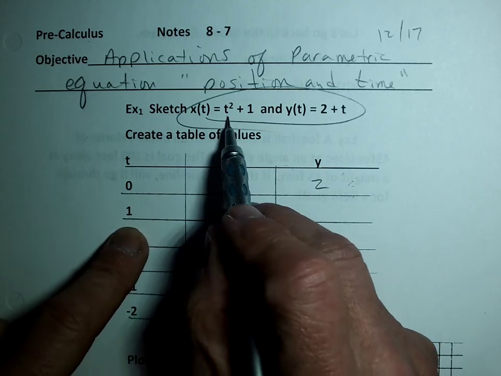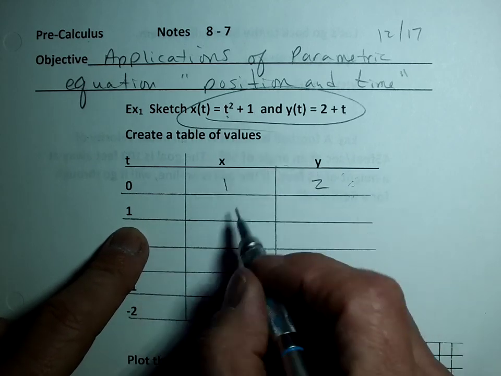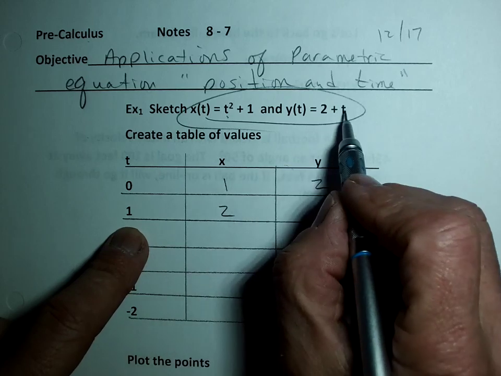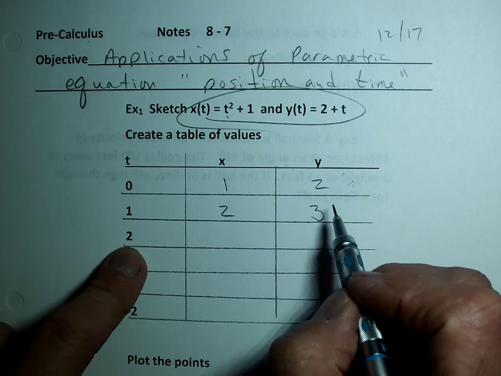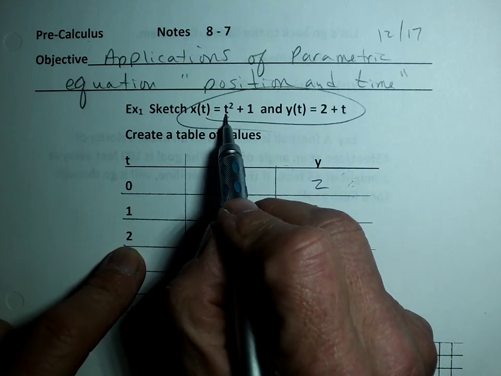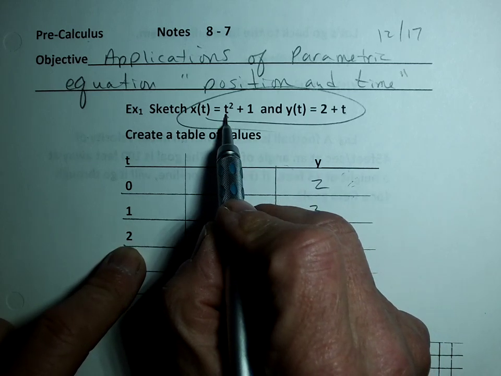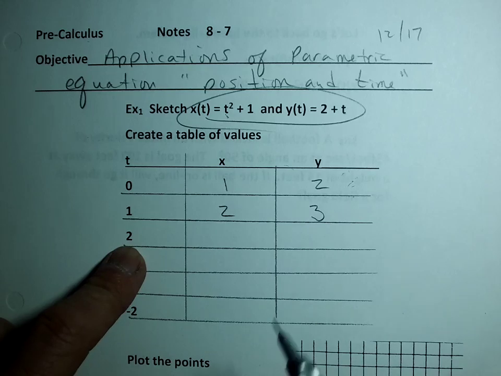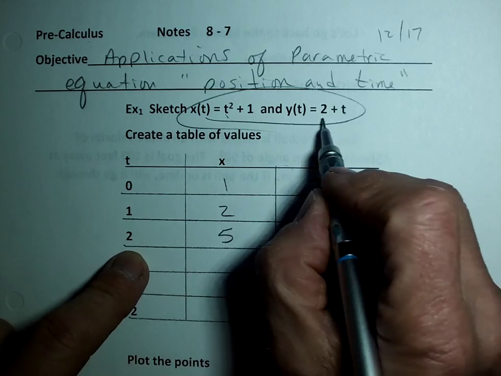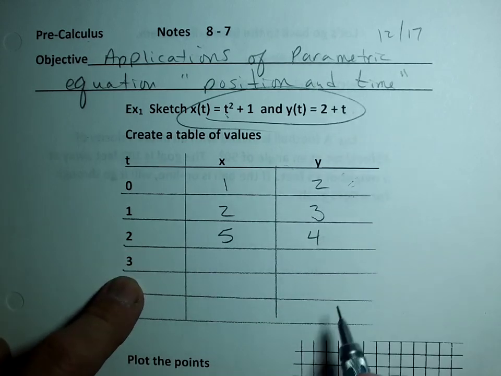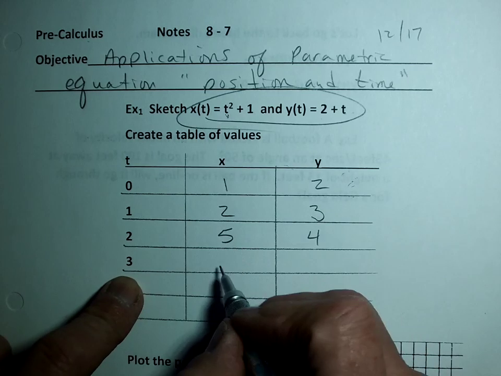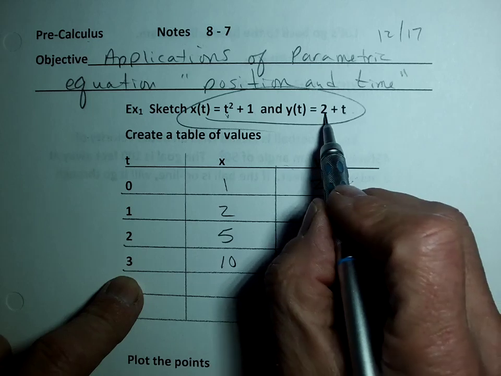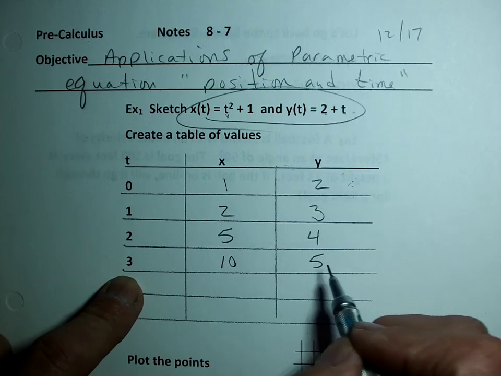If I plug in my 1, 1 squared is 1 plus 1 is 2. If I plug my 1 in here, I get 3. If I plug in my 2, 2 squared is 4 plus 1 is 5, and 2 plus 2 is 4. 3 squared is 9 plus 1 is 10, and 5. Everybody good? Right?